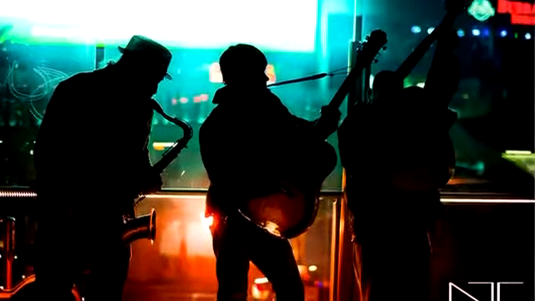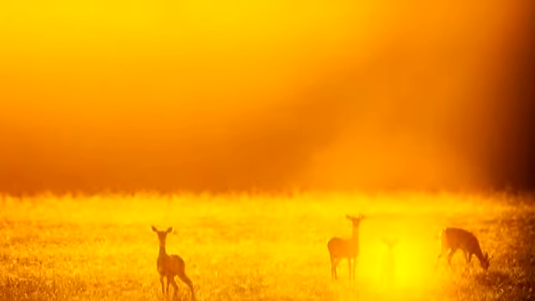Another time when I use manual mode is when I want to get a little more artistic with my images. And maybe I want to underexpose or overexpose a shot on purpose. Then I put it in manual mode, and that gives me complete control to create exactly what I want. I also use manual mode when I'm using an off-camera flash or light source. But that's a topic for a whole nother video.